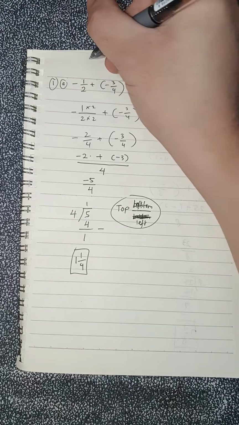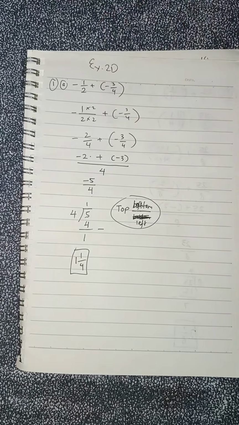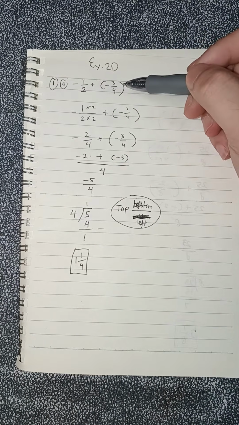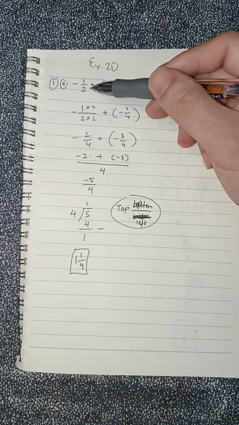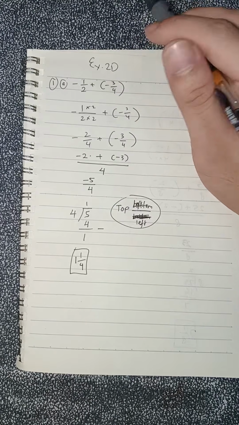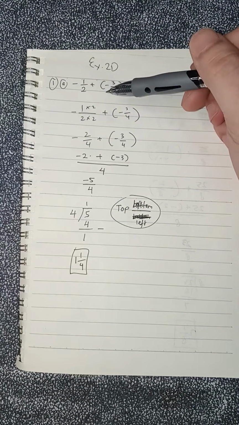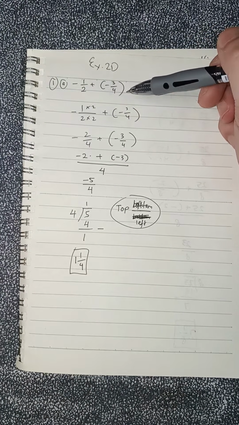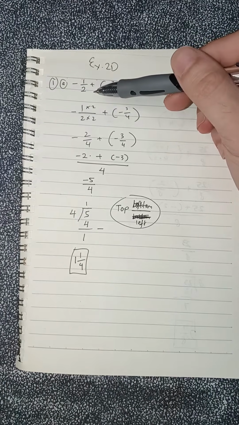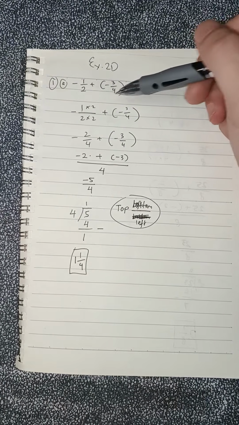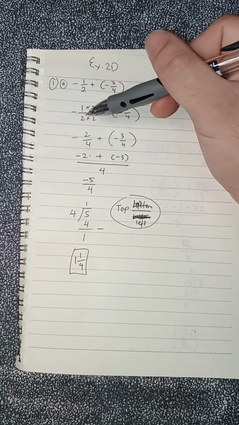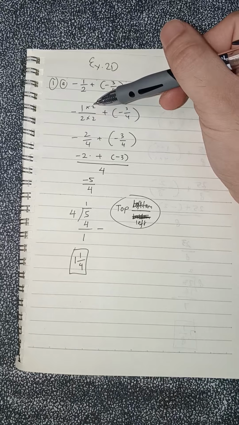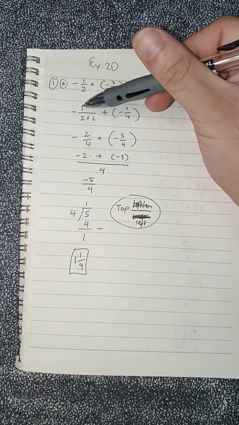So for exercise 2D, number 1A, we have this fraction plus the other fraction. So you learned this during elementary. To plus or minus a fraction, the denominator must be the same. So you have to change the denominator into the common denominator. You got to make them become the same number. So for 2 and 4, we can multiply 2 by 2 to make it 4. And remember, you have to do the same thing to the top one, to the numerator.